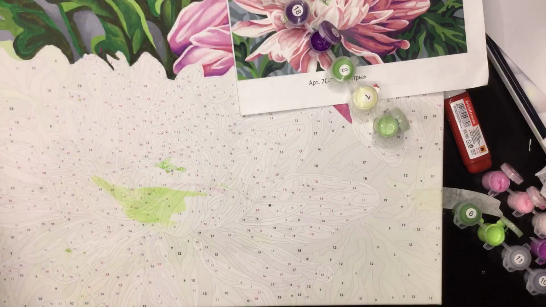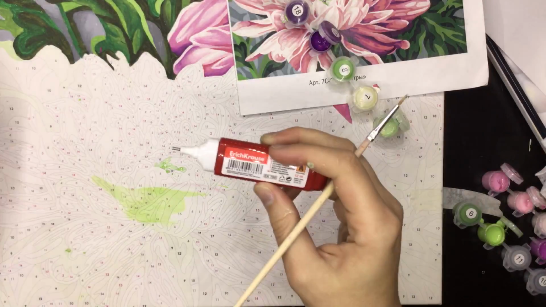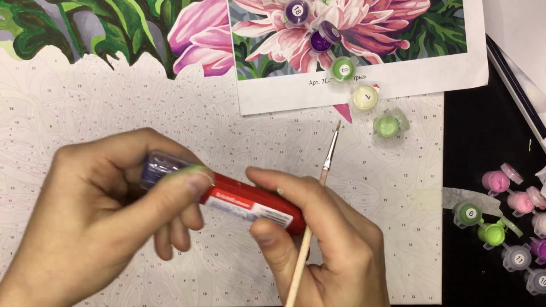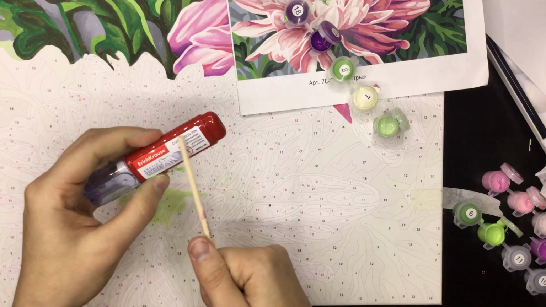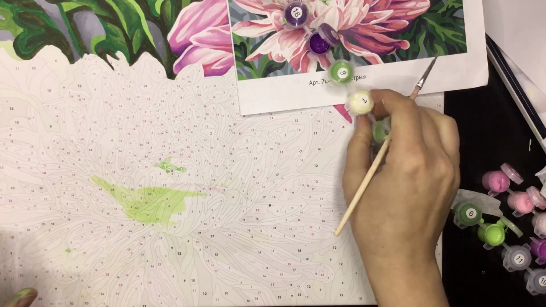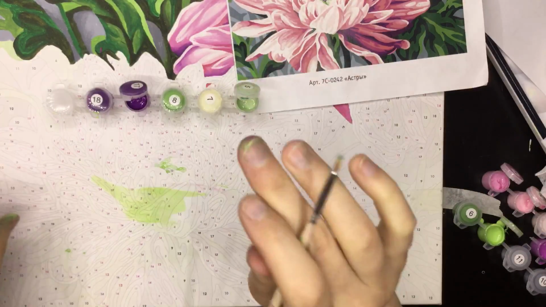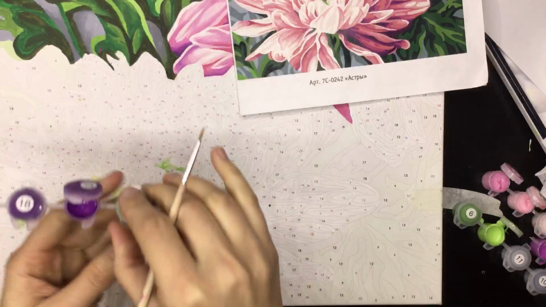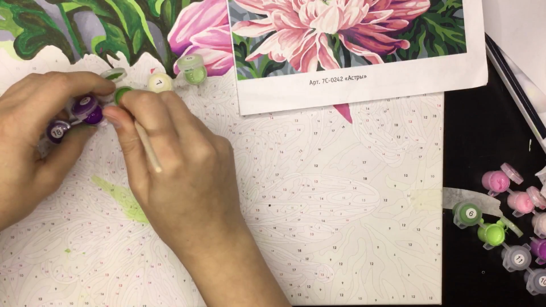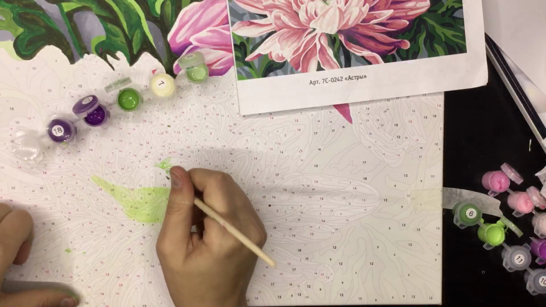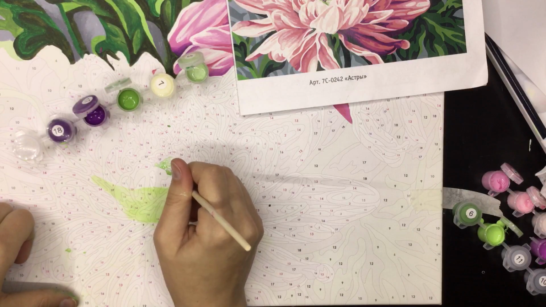So please check your local stores for this kind of correction pen, because it's really thin and has very nice coverage. If your colors are not covering numbers well, you can use it.